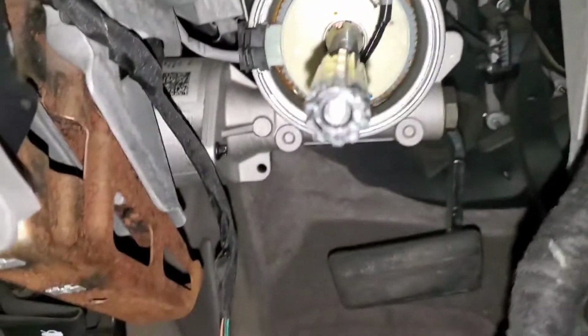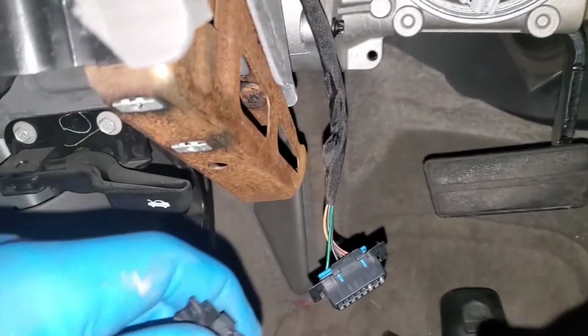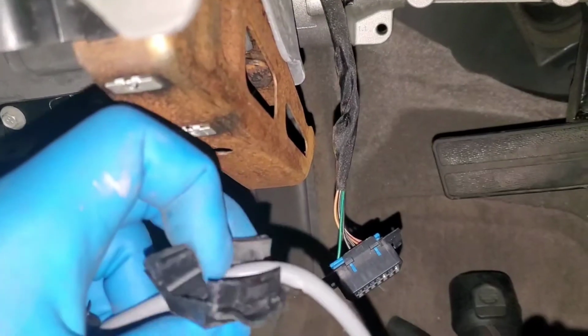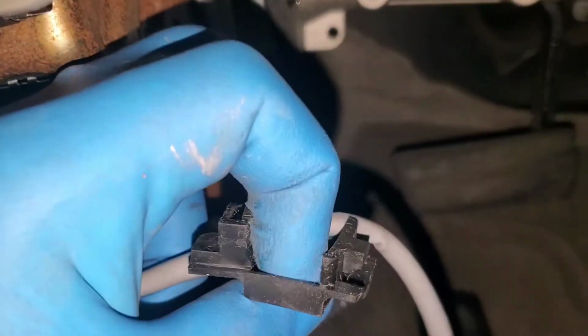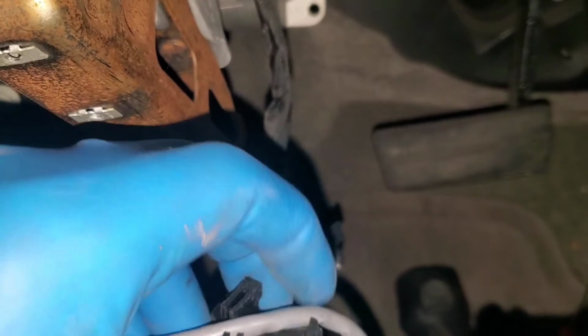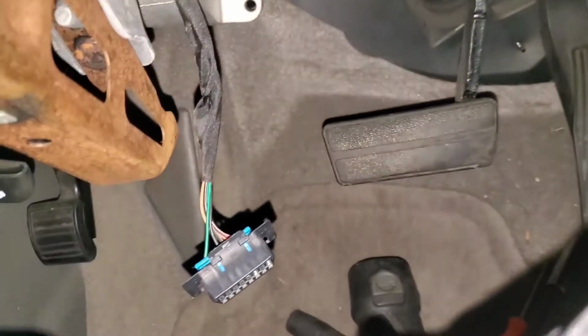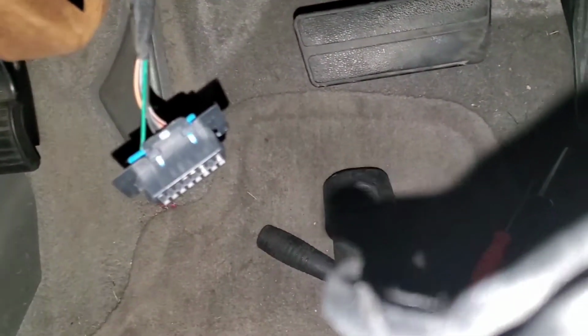There's a tab on the end of it that goes into a little recess, a little slot in the housing back down there. And then this little lip goes under the connector. So it's easier if the connector is already situated in here. Like so.